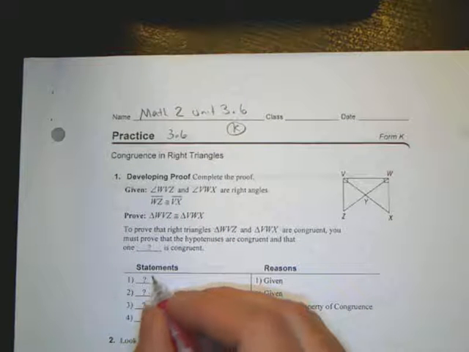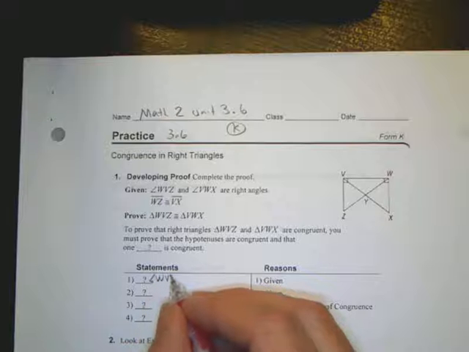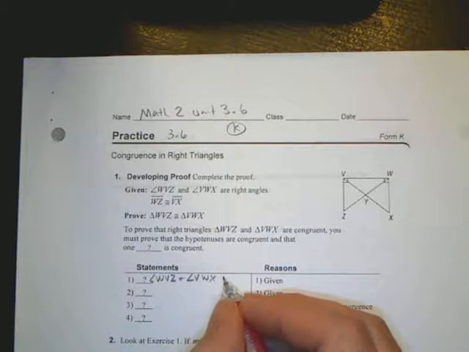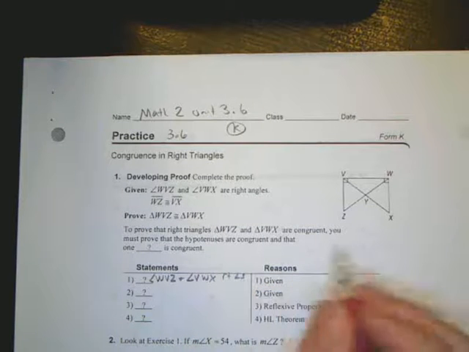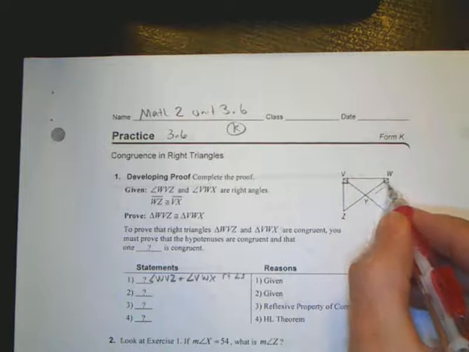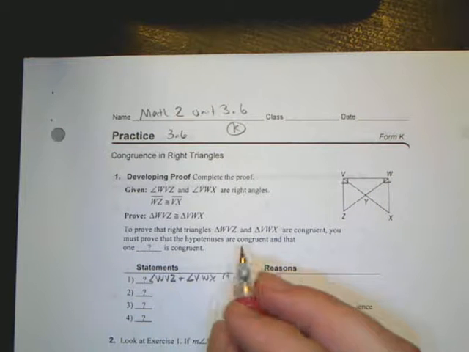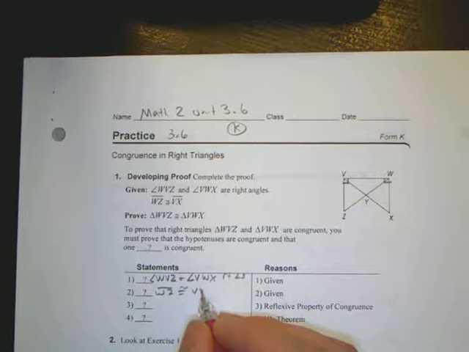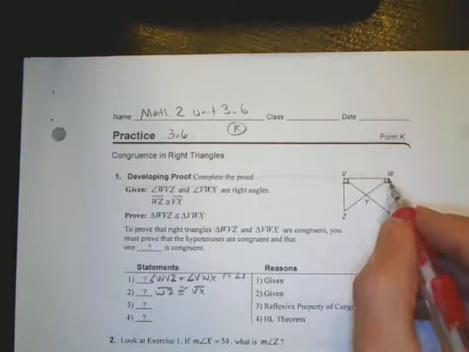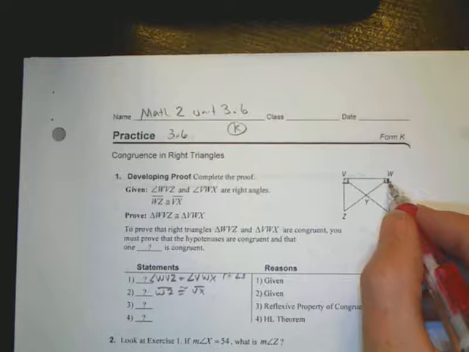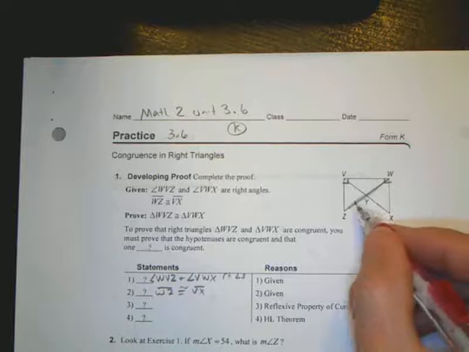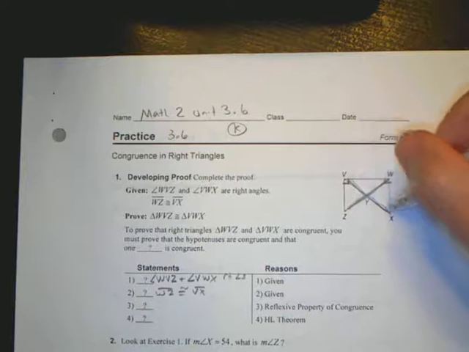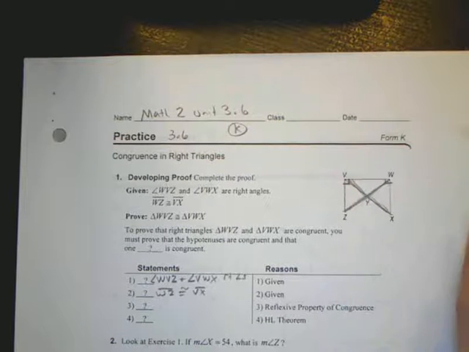They began by saying that angle WVZ and angle VWX are right angles. That's given, and it's already marked here as right angles. Great. They also told me that WZ as a line segment is congruent to VX as a line segment. So WZ, which is this long one here, is congruent also to this long one here. All right, so those are congruent as well.